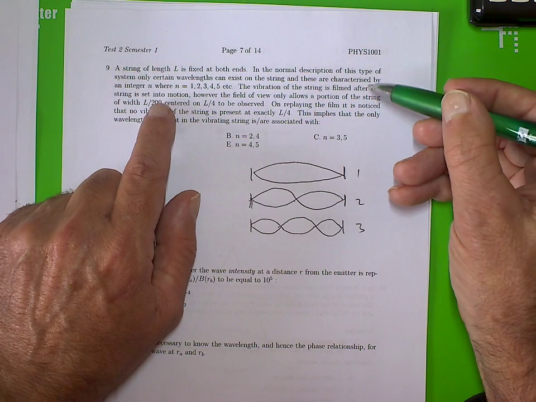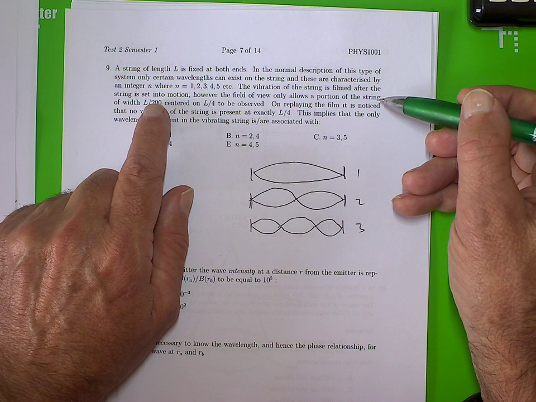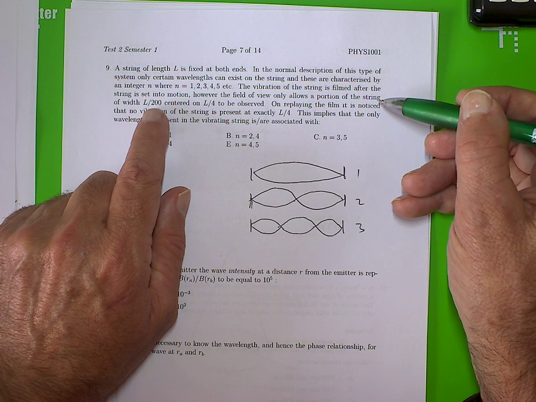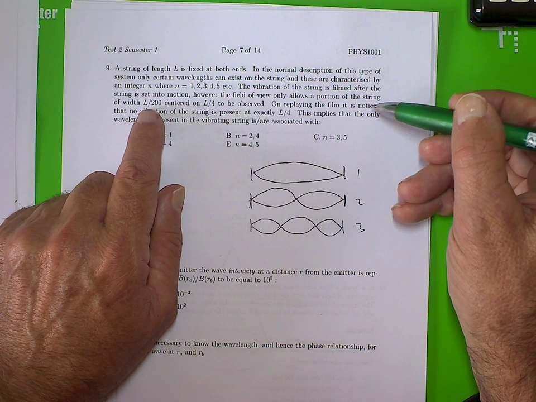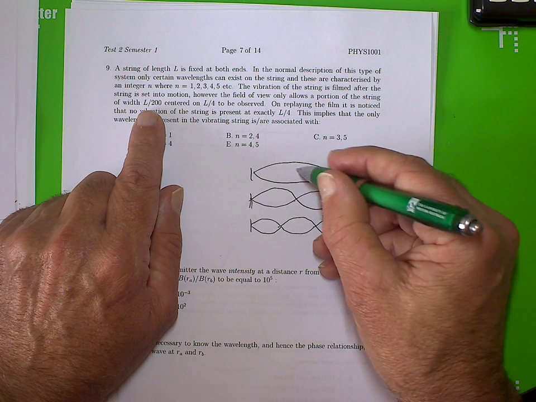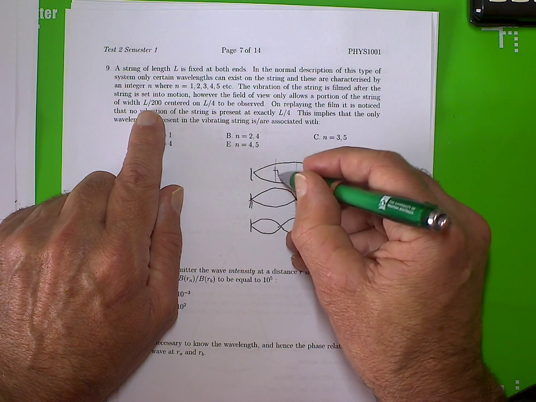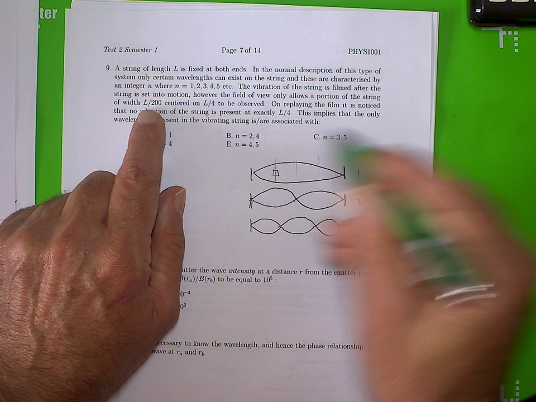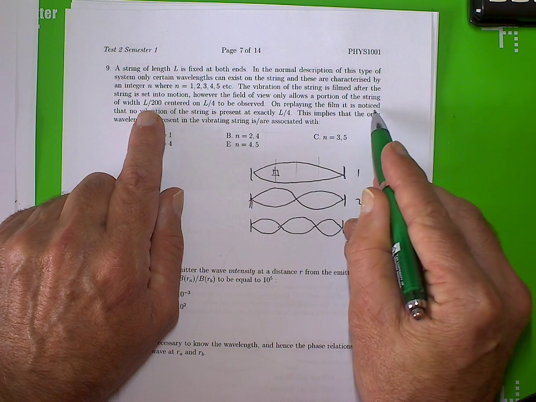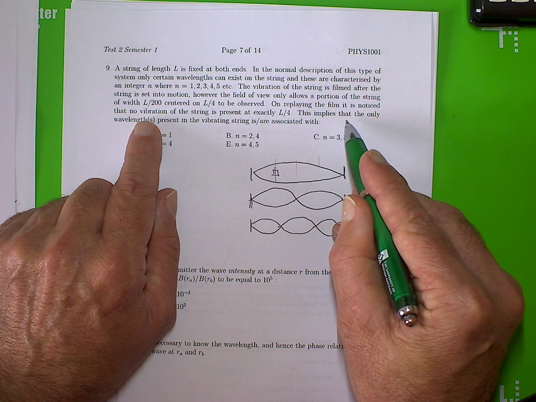Okay, the vibration of the string is filmed after the string is set in motion. However, the field of view only allows a portion of the string of width, very small, centered on L/4 to be observed. So there's a half, there's a quarter. So we're looking at a little bit just there. On replaying the film, it is noticed that no vibration of the string is present at L/4.